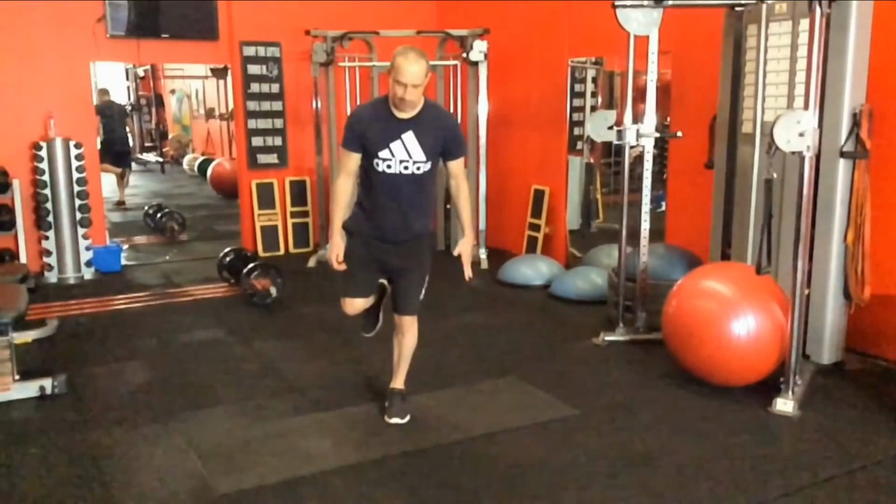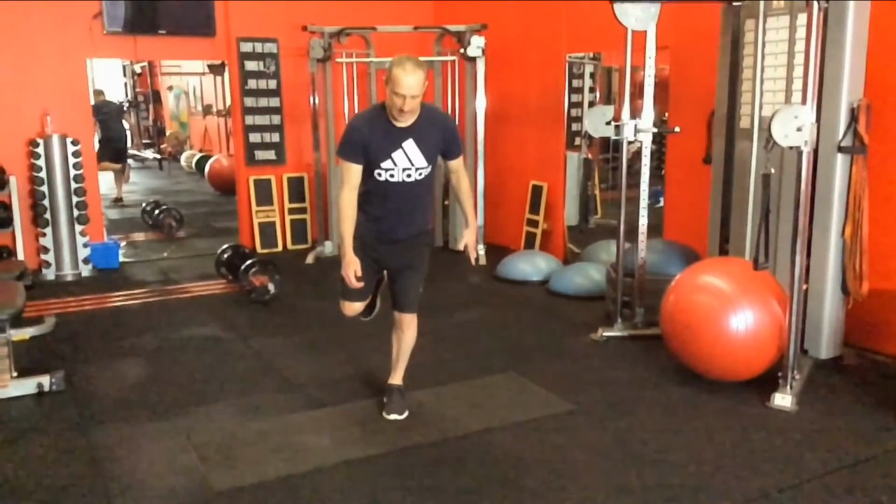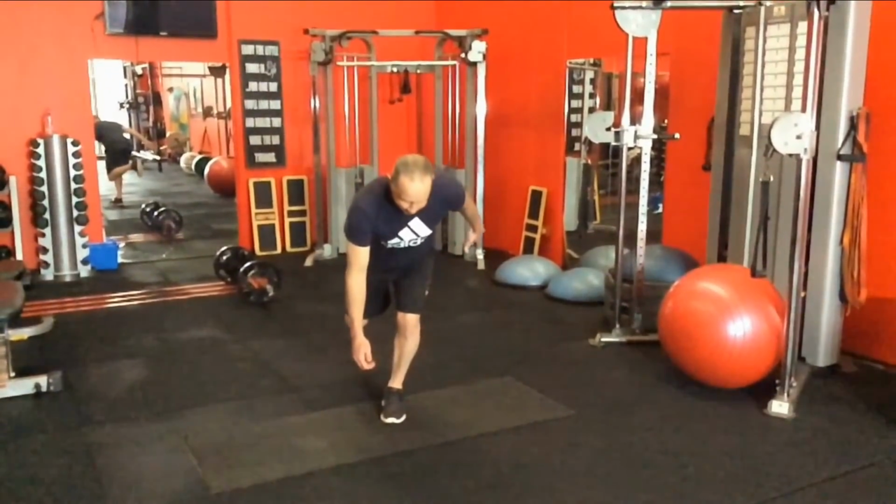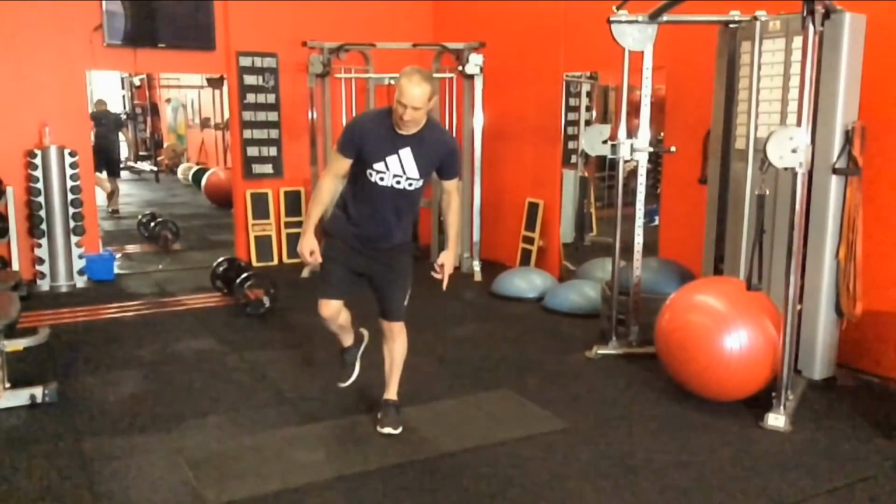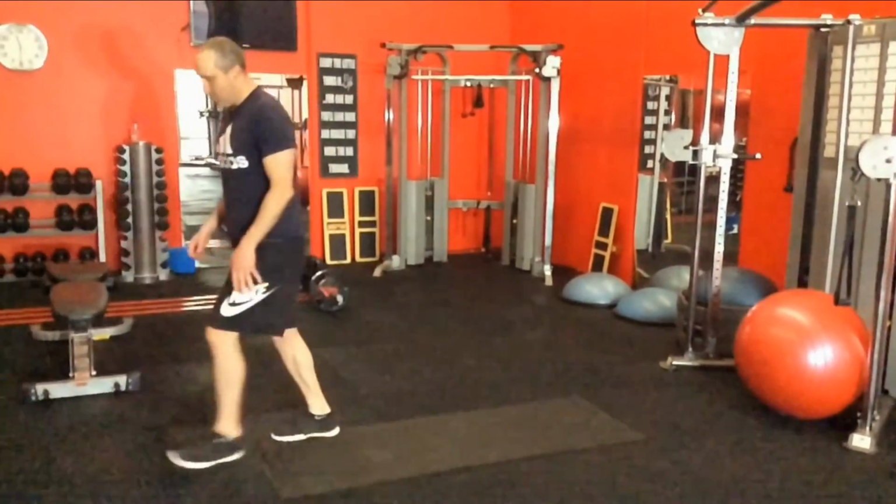Obviously there's a lot of moving pieces here. You can't just blame the obliques, it could be even the foot getting involved here, but the key is you really need good stiffness at the exact right time.